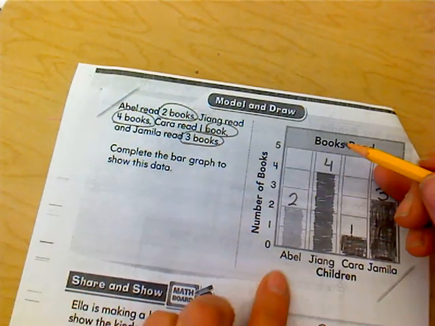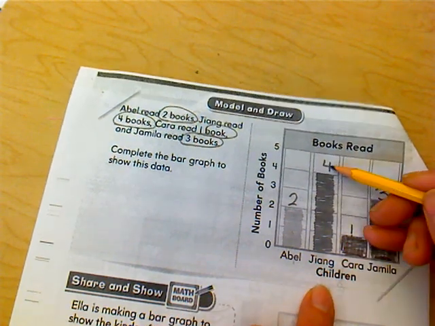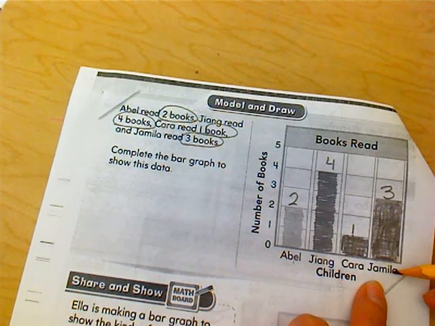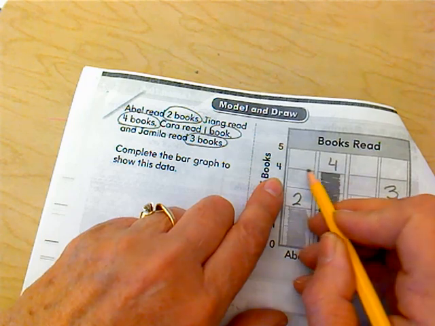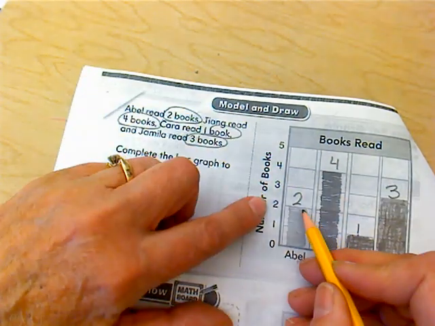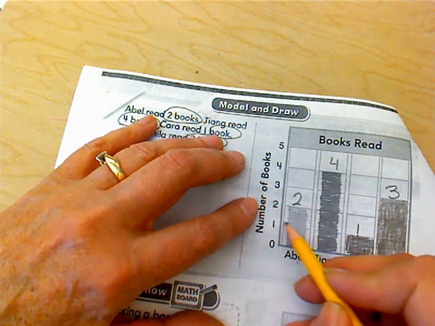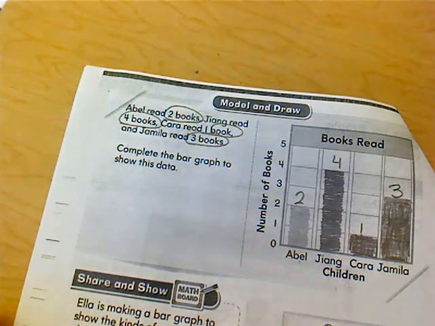On this model and draw, Abel had 2 books, Chang read 4 books, Kara read 1 book, and Jamalia read 3 books. Make sure that that 4 lines up with the 4 on the scale, that the 2 lines up with the 2 on the scale, that the 1 lines up with the 1 on the scale, and that the 3 lines up with the 3 on the scale.